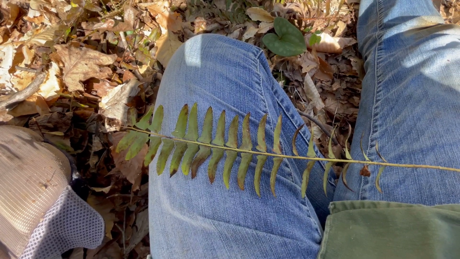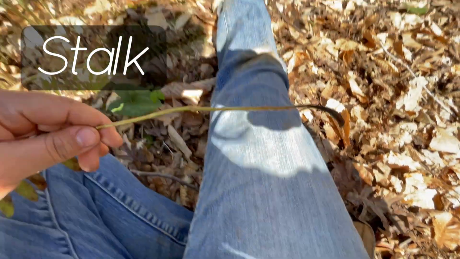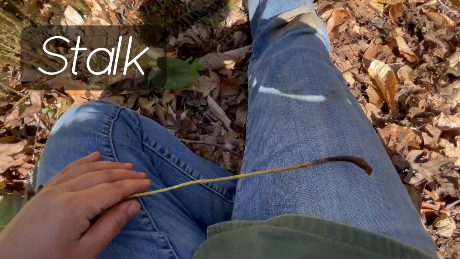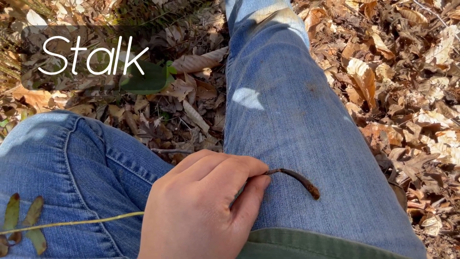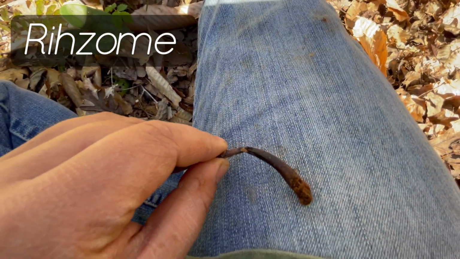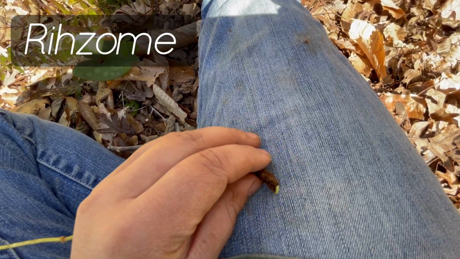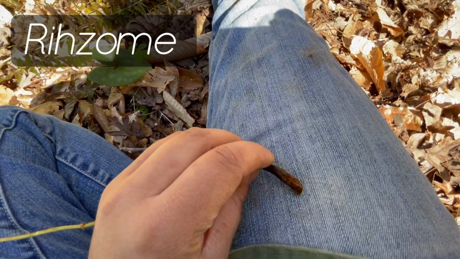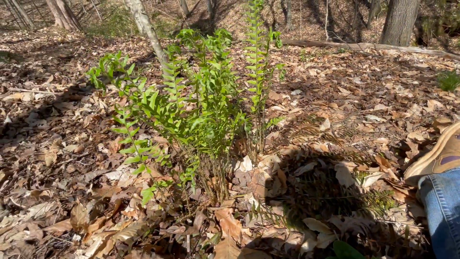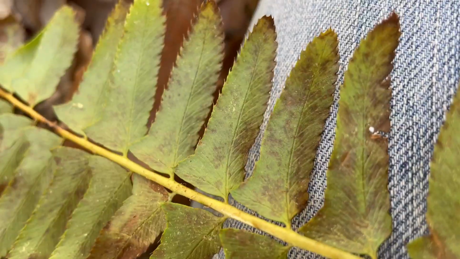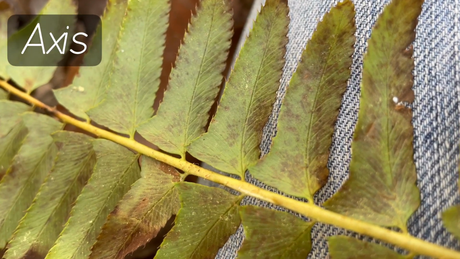Next, the easiest part to identify is the stalk, which, well, it's just the stalk. At the base of the stalk, you have the rhizome and the roots. Now, I don't believe this is the full rhizome, as that's still underground, and the roots are not attached. I don't want to pull them up because that would kill the plant, and these are babies, and I think they should grow.